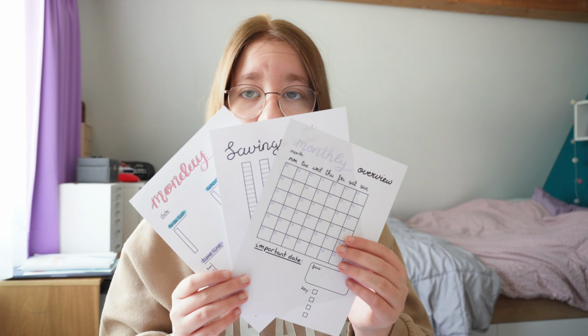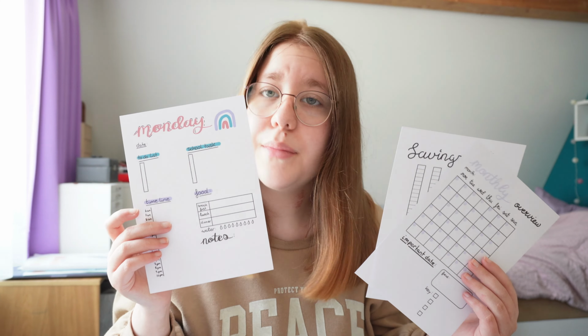And to give you guys an idea, this is the kind of pages that I make in my shop. So I have all kinds of different pages. This one is a savings tracker, a monthly planner page, and the first one here was just a daily page from my student planner. So I have all kinds of pages and they are all A5. And I'm gonna start with showing you how you can use them digitally because it is the easiest way to do this. It is super simple to do, so let's jump straight into this tutorial.